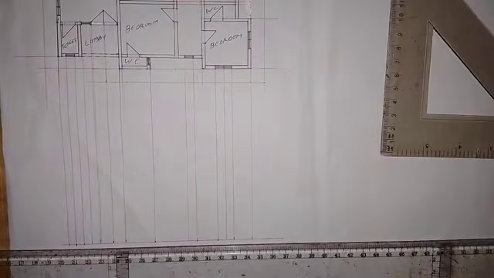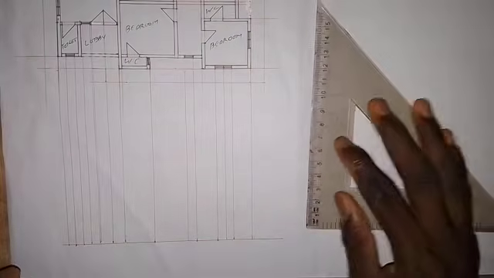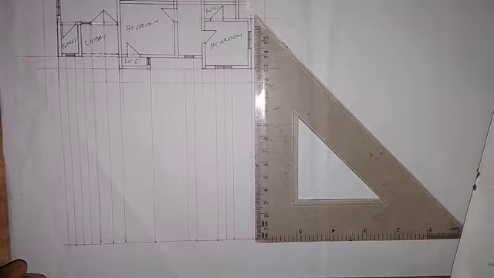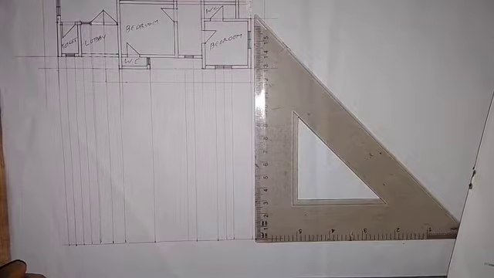Alright, with all that we have done here, we are going to take a measurement for the floor level.